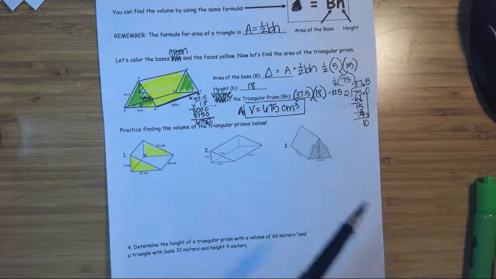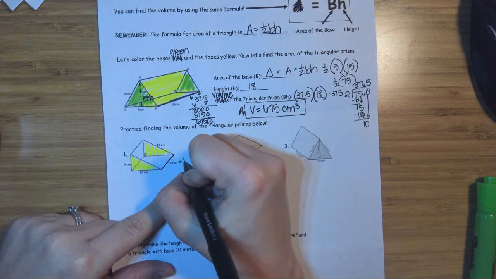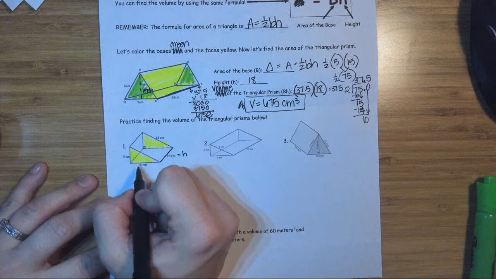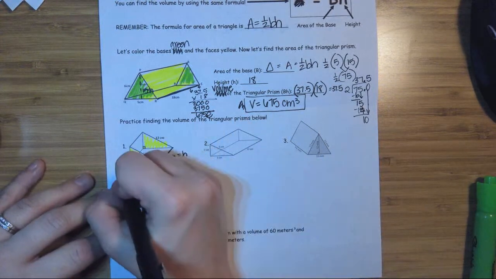Remember, the height goes from base to base. So from this base to this base is this distance right here, so that's the height. Okay. I'm going to look at this triangle right here because I've got a base and a height on that, so I can find the area.